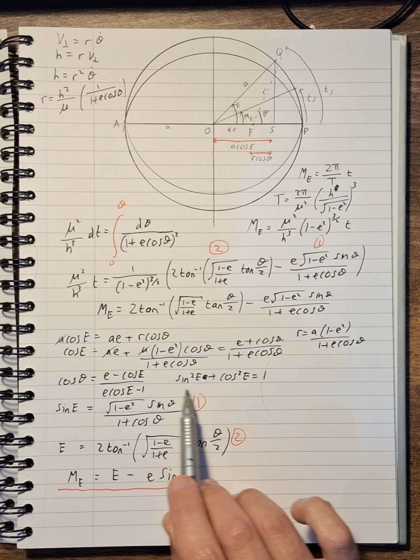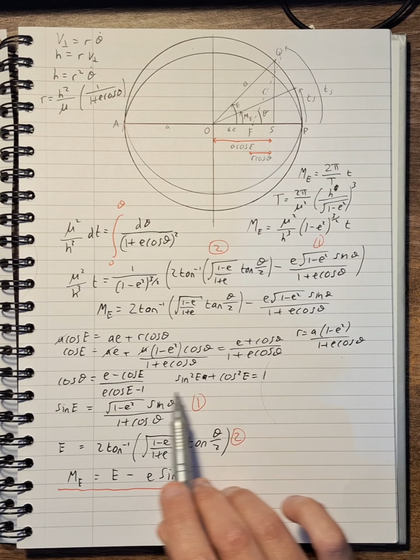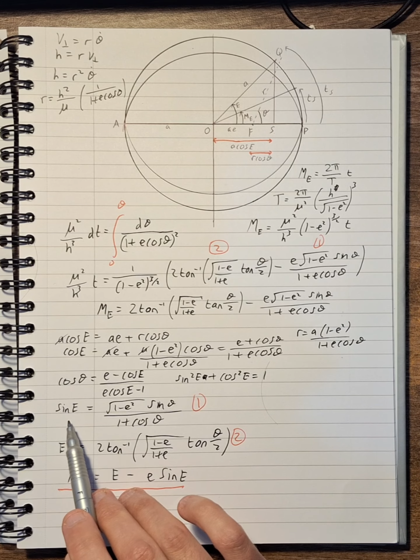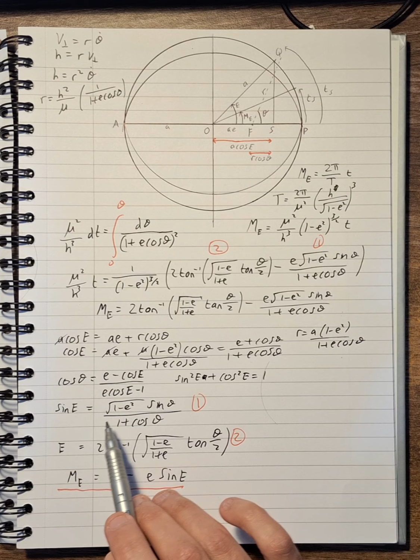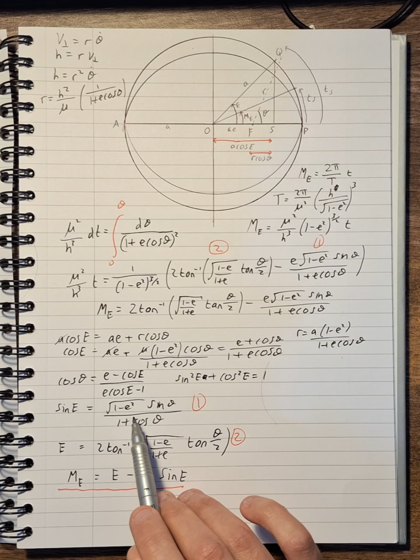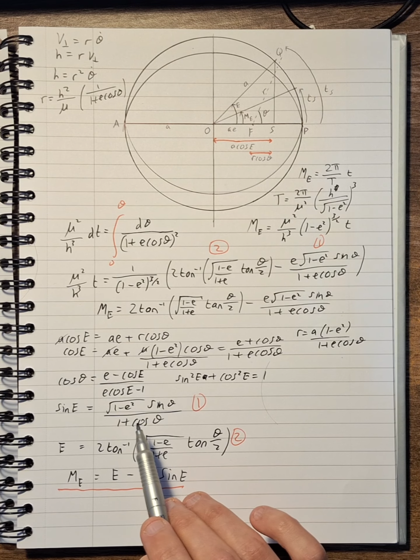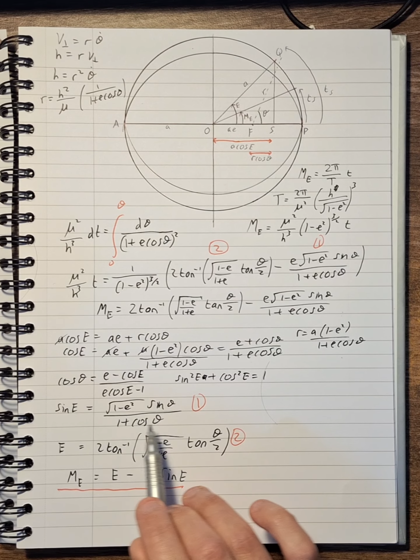Then using the sine cos identity here, we can get sine big E equals square root of 1 minus eccentricity squared, times sine theta, over 1 plus e cos theta.